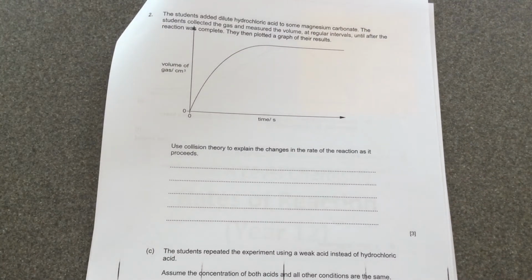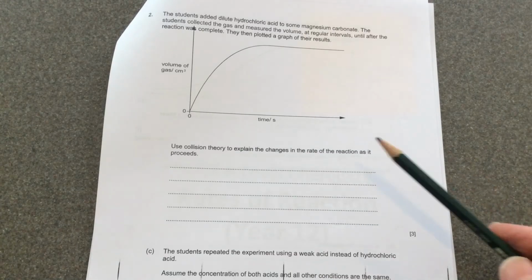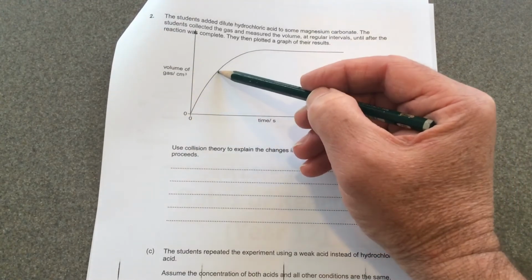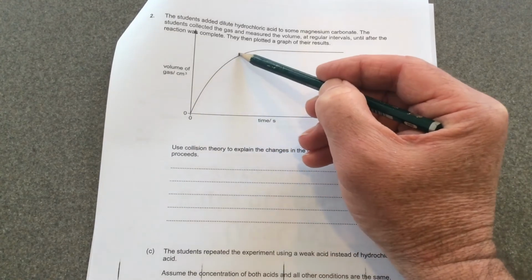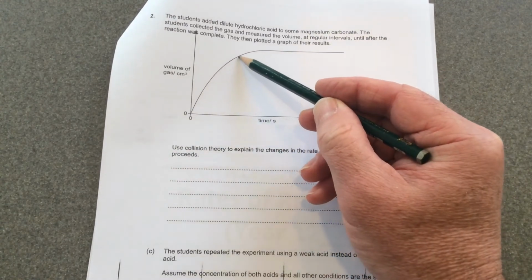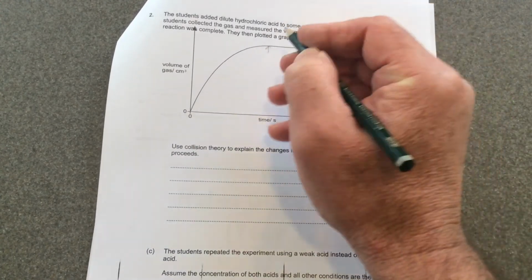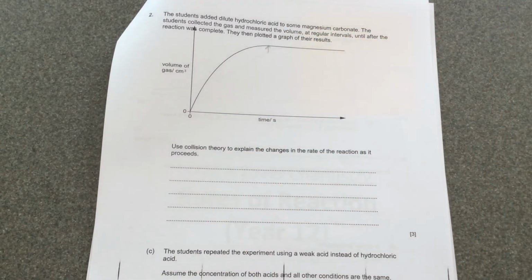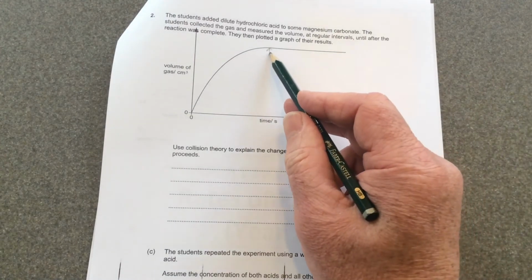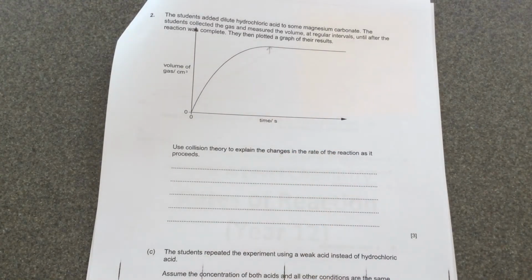What we've got in question 2 is the kind of rate graph which you will be familiar with from GCSE. We've put some magnesium carbonate in some dilute hydrochloric acid, and we've measured the volume at regular intervals. And we can see clearly, if I were to plot gradients of this line, the rate of reaction is slowing down, and eventually, at this point here, when the graph goes flat, the reaction stops. The reaction stops because one of the reactants has been used up.